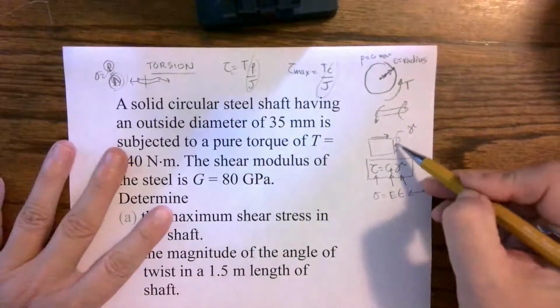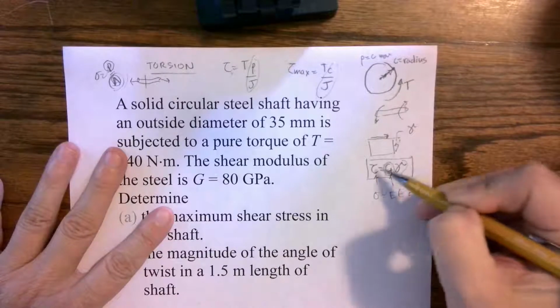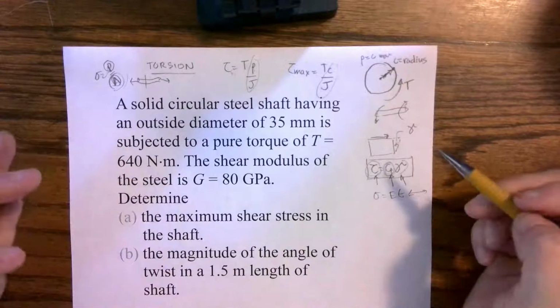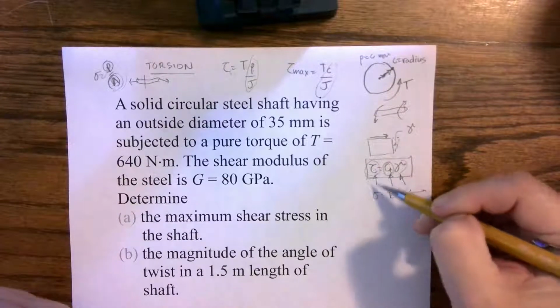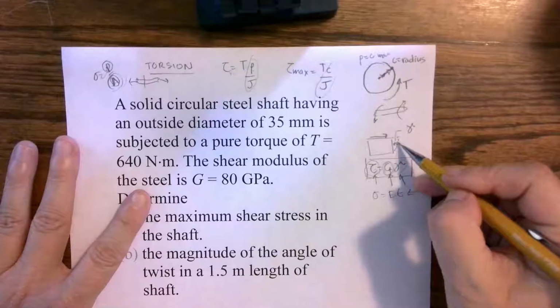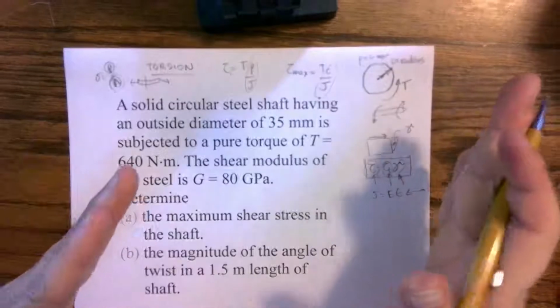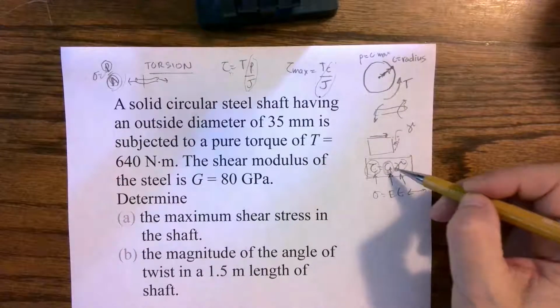If we have shear strain, this shear modulus of rigidity, and shear stress, our stress again is just a function of resisting force and cross-sectional properties. The amount that we're going to skew over, the amount of that shear strain, is a function of the material properties, just like we did with E.